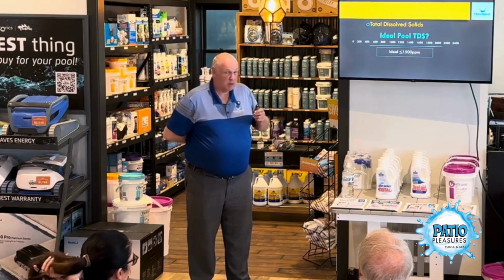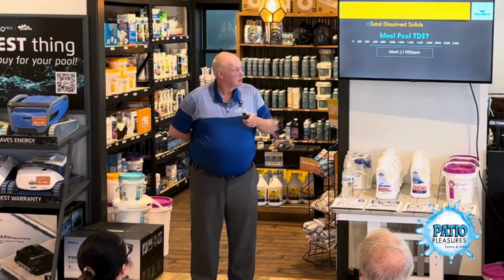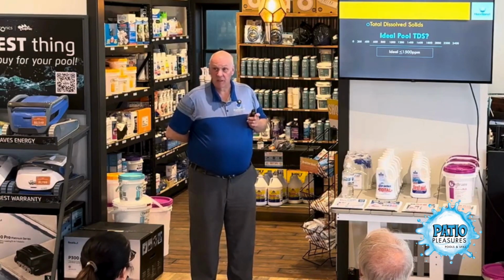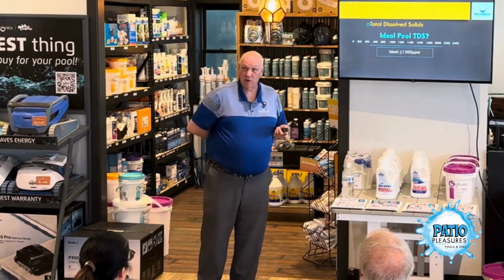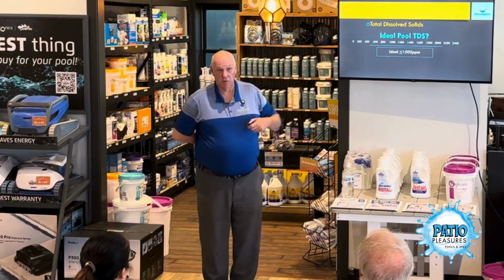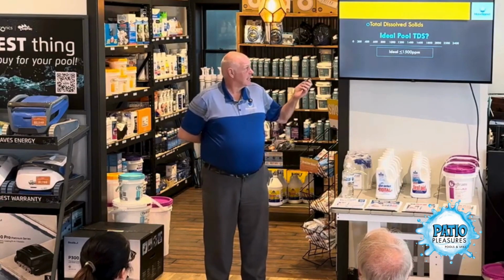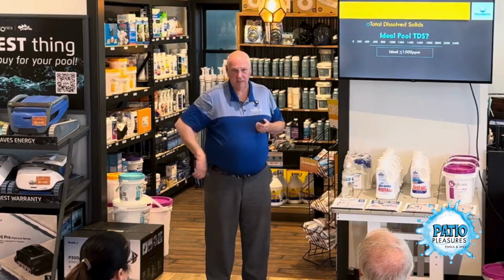Total dissolved solids, if the pool is a non-salt system, 1,500 or less. If the pool is using a salt chlorine generator, 5,000 parts per million or less. Okay, this is not something you're not gonna test for.